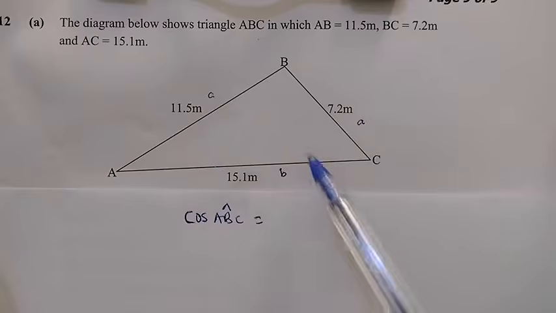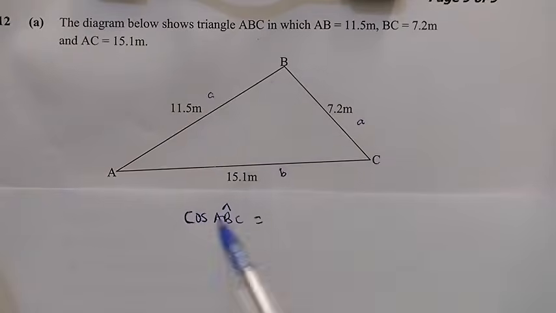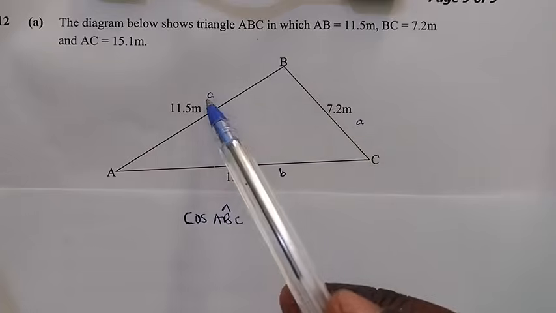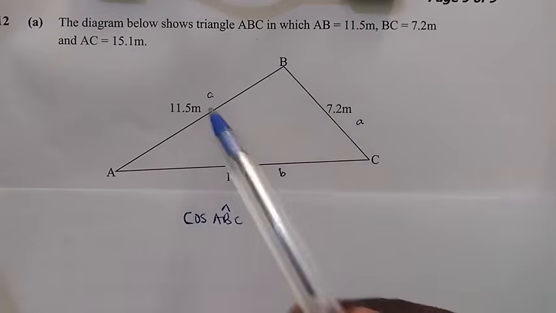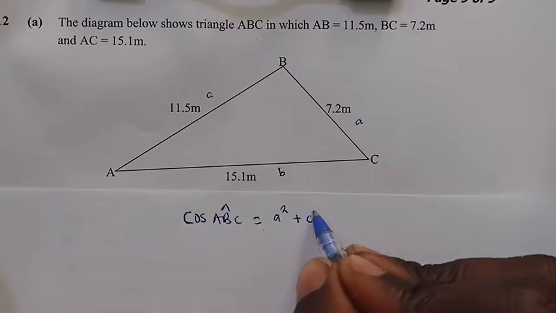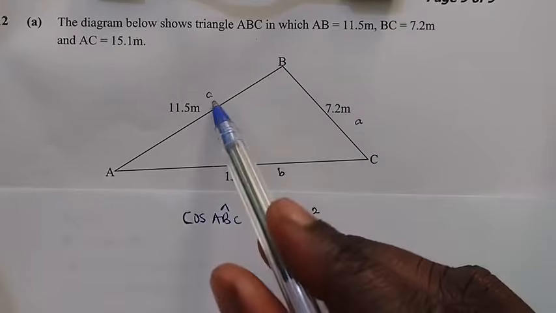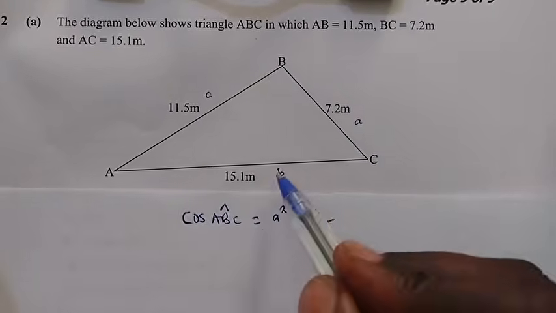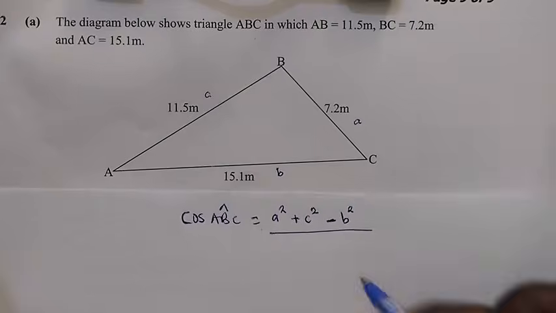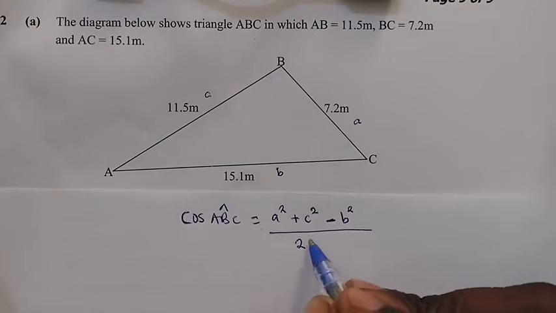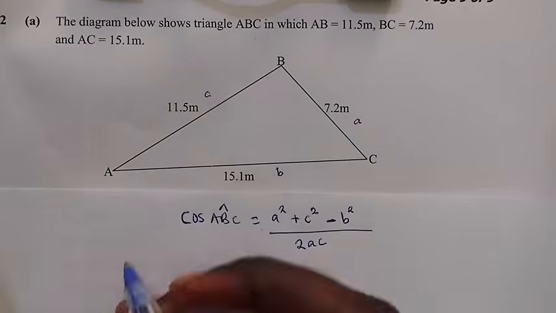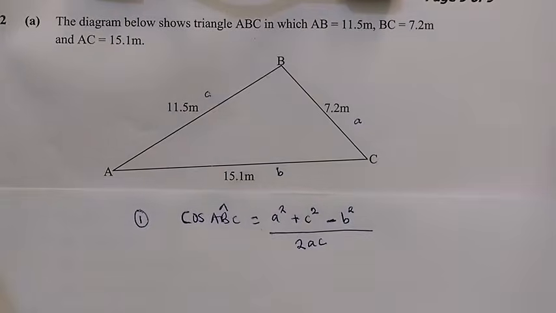So we're going to come up with the formula for finding the angle at B, which says cos ABC is equal to. Since we are finding this angle, we use this and this. Here we have a, here we have c. So I'm going to say a squared plus c squared, then minus this b right here, so minus b squared, over 2ac. This is the formula that you use. Remember, in Paper 2 they normally give you formulas, so you can even use the standard formula that they give you.